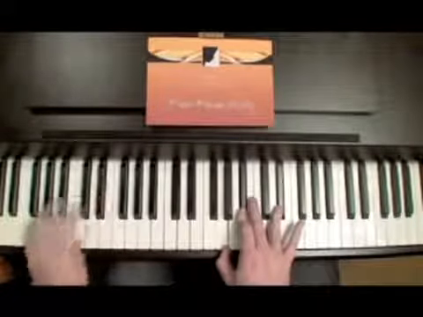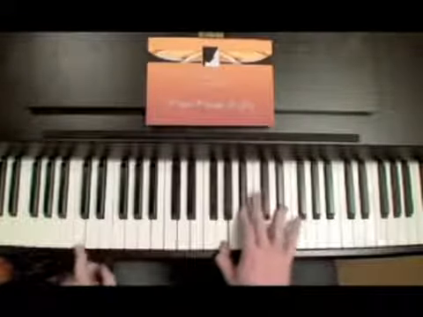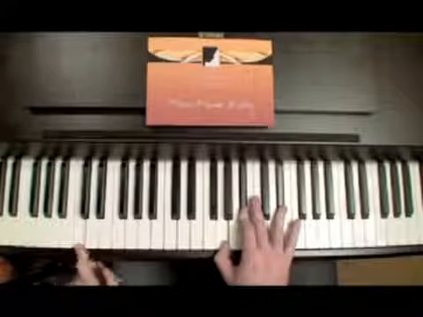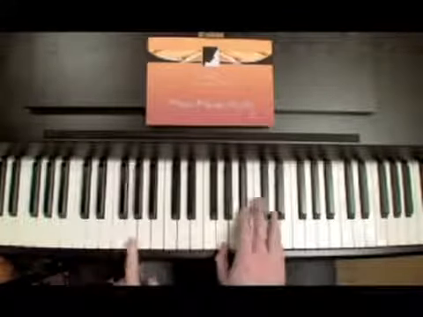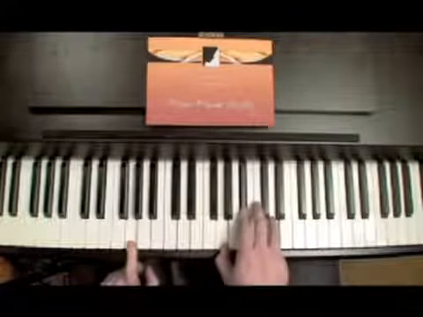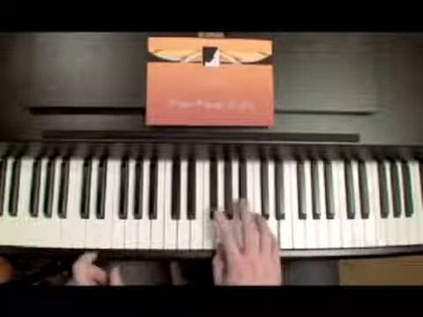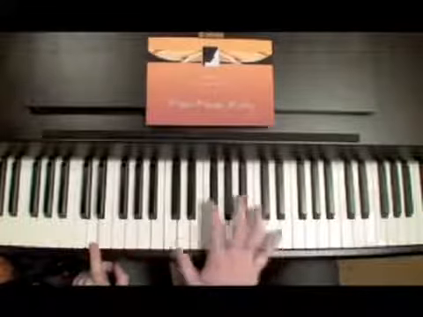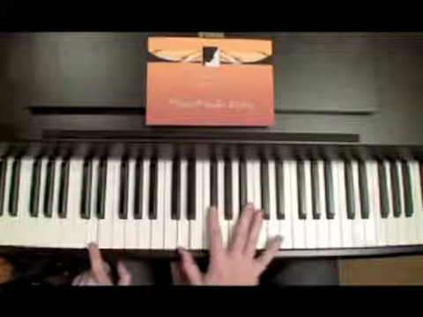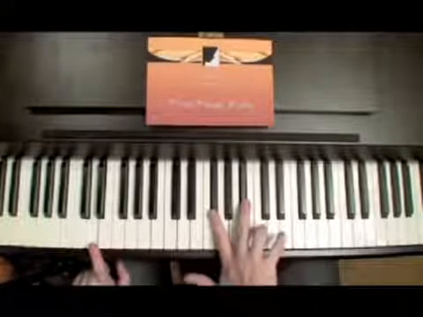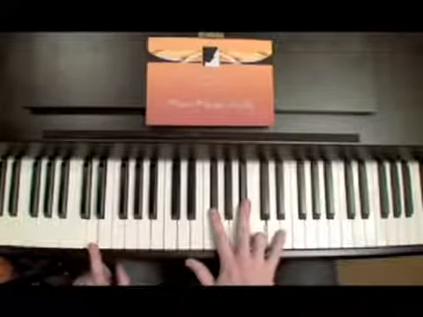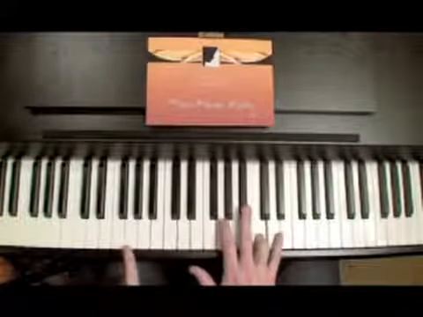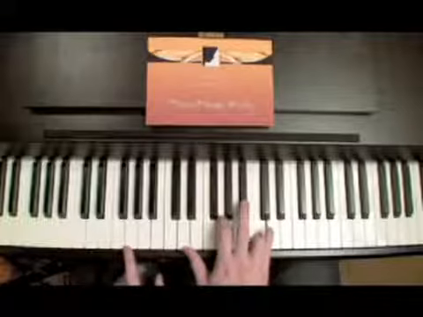Alright, so that harmony there. So that's the E flat on the right hand, C on the bass, to the G. Then we do an augmented chord, with a C. So I'm actually doing the augmented in the right hand, but I'm adding the C, because that's the melody line, into the second inversion of G minor.